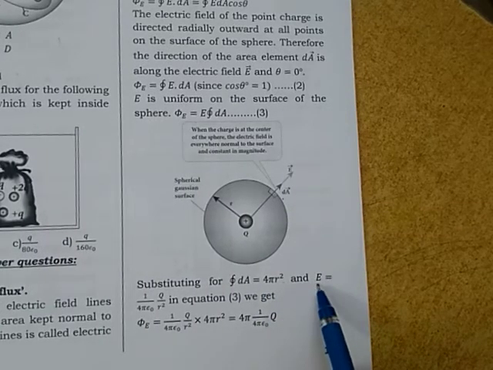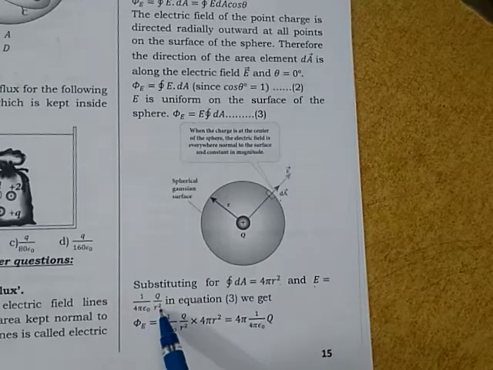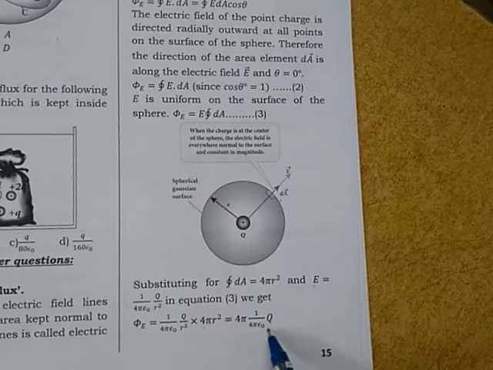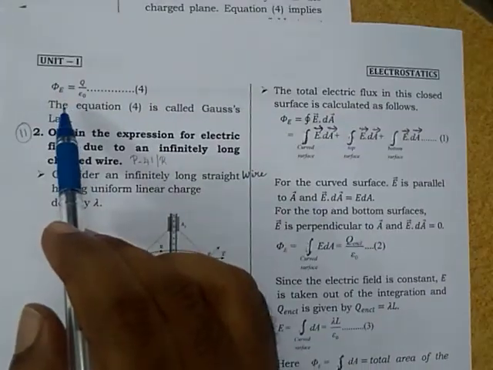The electric field due to the point charge at distance r is E is equal to 1 by 4 pi epsilon naught q by r square. Substituting this, we get 1 by 4 pi epsilon naught into q by r square into 4 pi r square. The 4 pi r square cancels, and we get q by epsilon naught. Here phi is equal to q by epsilon naught. This is known as Gauss law.